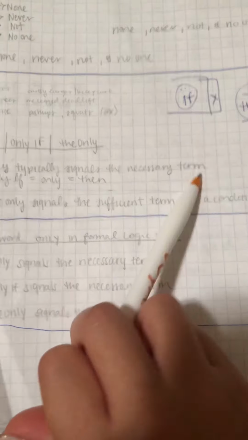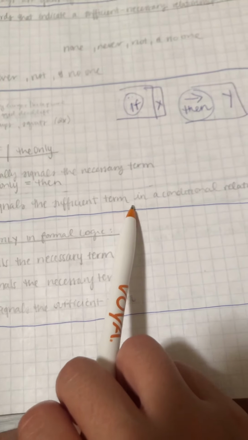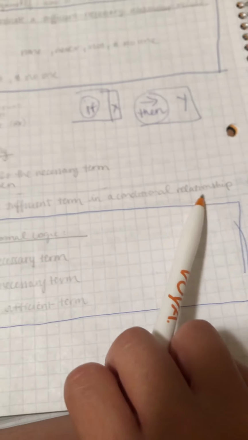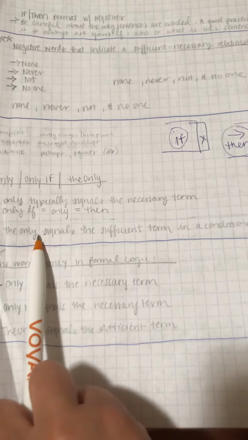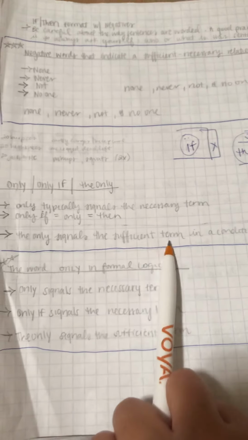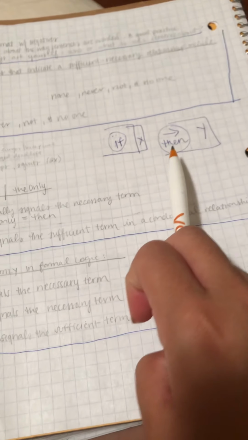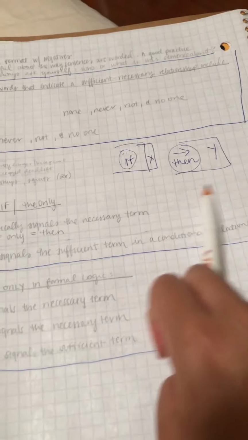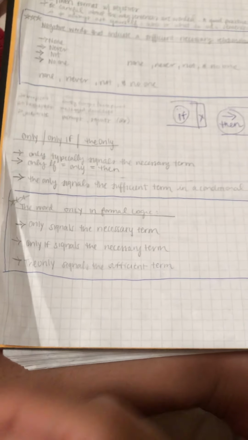The only signals the sufficient term in a conditional relationship. Oh, so if it says the only, then it's the sufficient term, the first part of it. But if it's only or only if, it's the necessary, the second part of it.